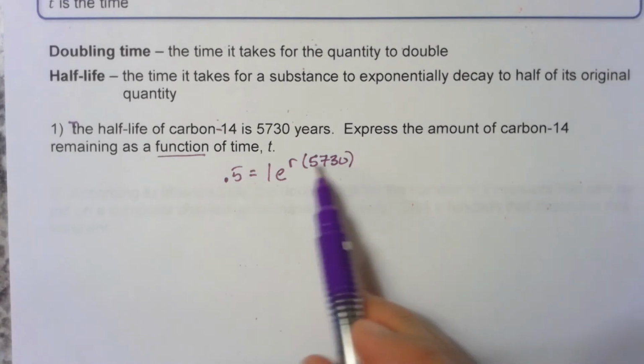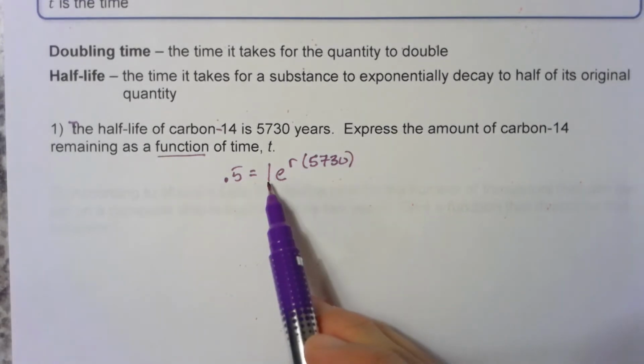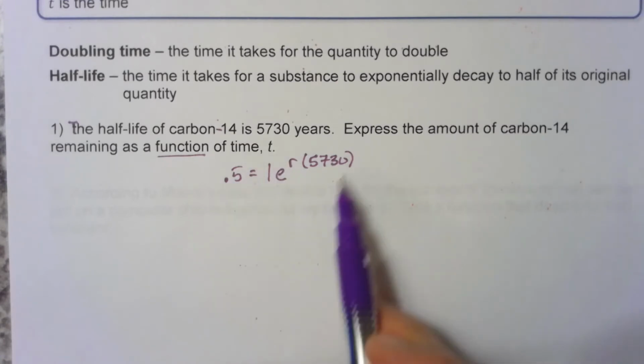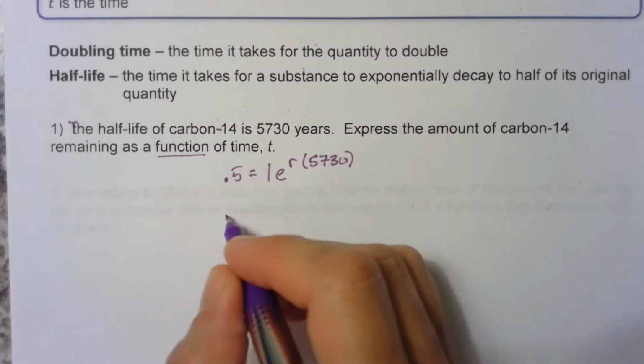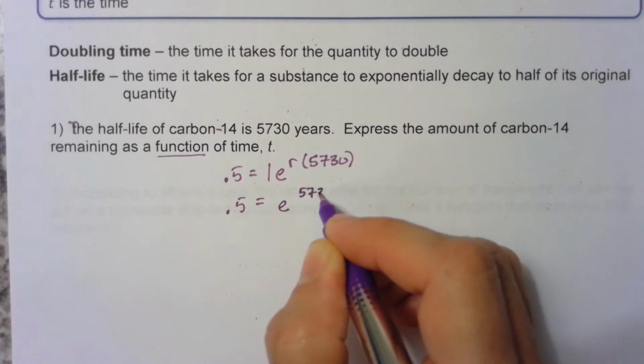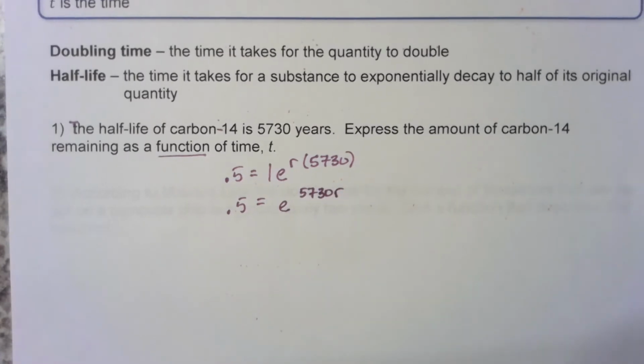It takes this long for 1 gram to be reduced to half a gram. It's very important that you know how to set up this equation. So this becomes 0.5 equals e to the 5,730 r.